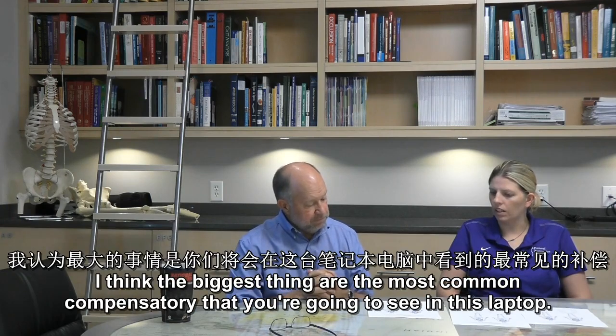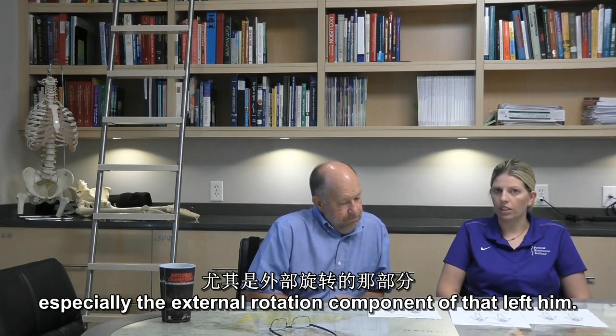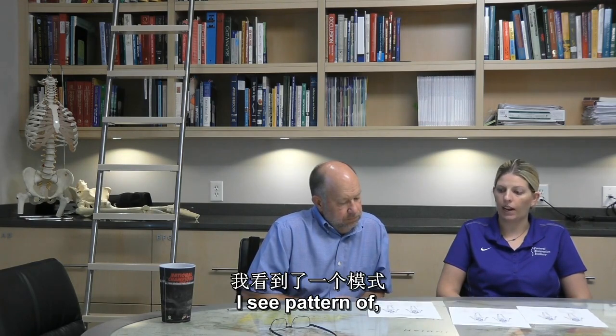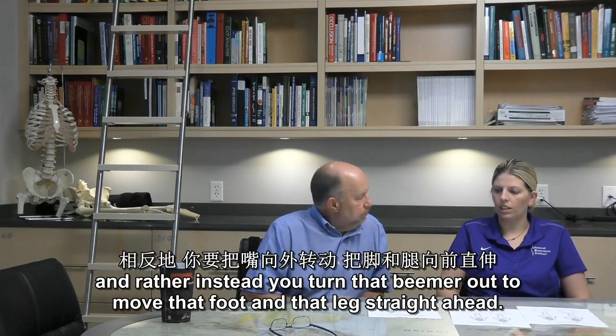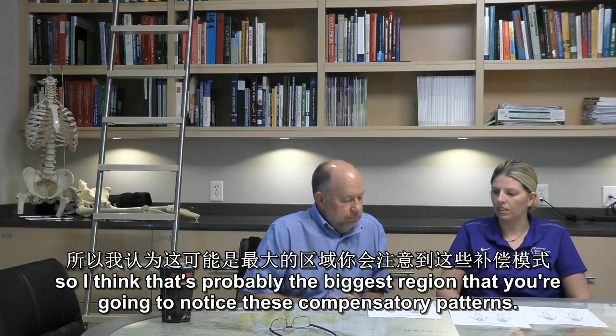Yeah, I think the biggest thing, or the most common compensatory that you're going to see in this left AIC pattern is going to be with that left hip, especially the external rotation component of that left hip, because if you aren't able to shift over into left AFIR or that right AIC pattern, and rather instead you turn that femur out to move that foot and that leg straight ahead, you're going to get compensation and pathology in that anterior hip capsule on the left side. So I think that's probably the biggest region that you're going to notice these compensatory patterns.